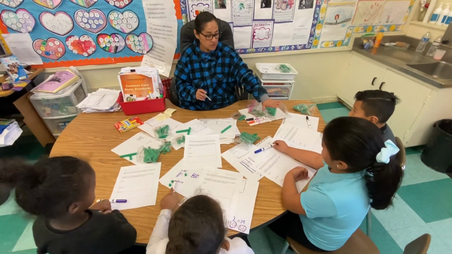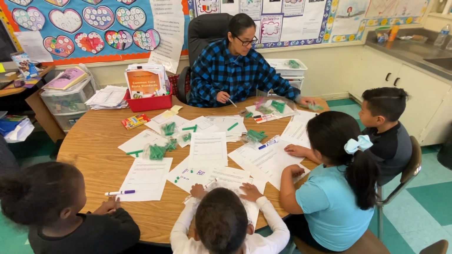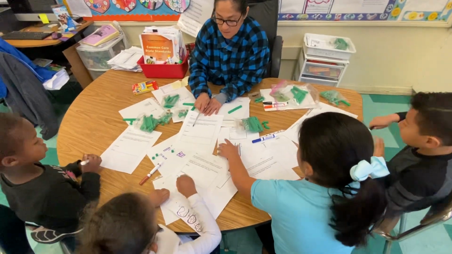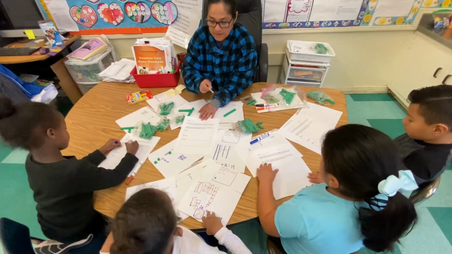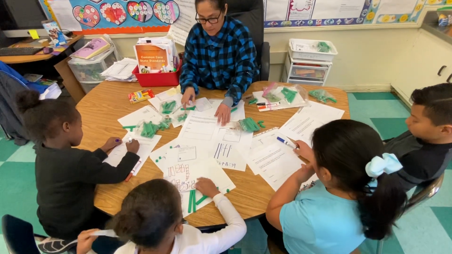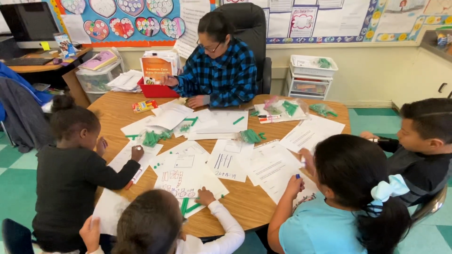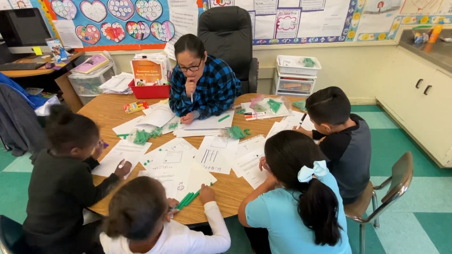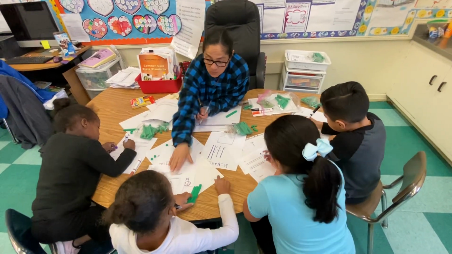Okay. All right, so go ahead. Show me what you're going to do. Use the tens and ones or make a model right here. Make a model, write your equation, and write an answer. Okay. So Ari, what are you going to do? Are you going to use the tens and ones or are you just going to use the model? You need the tens and ones? Okay.